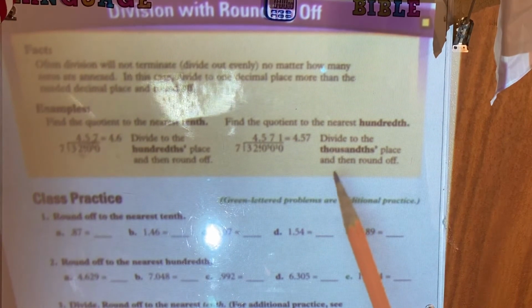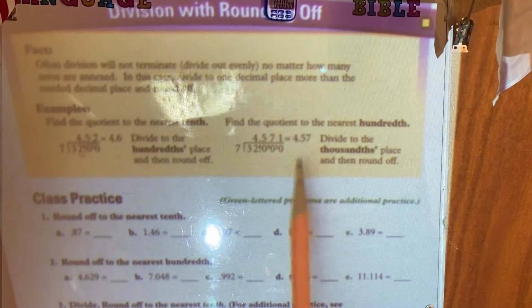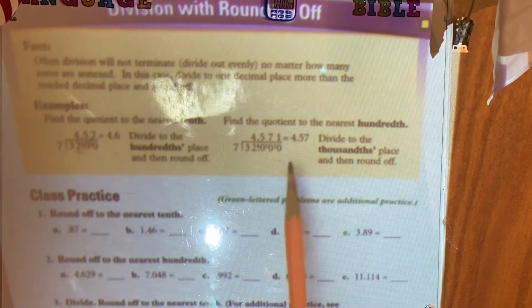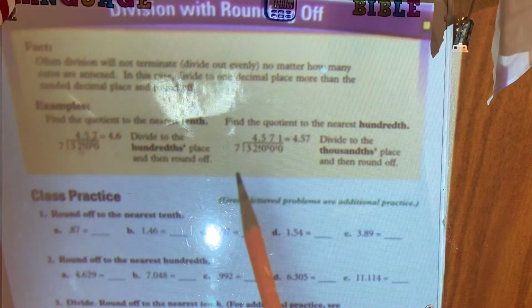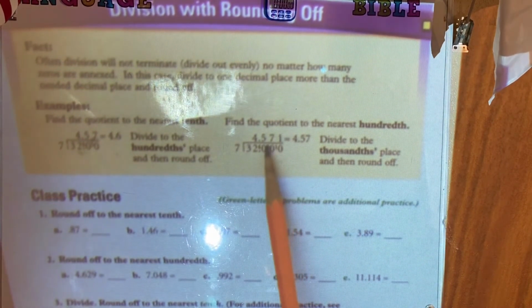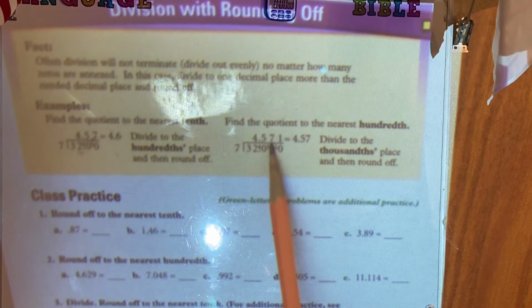in this one here, they're basically dividing to the hundredths, right? The hundredths is the second number after the decimal, so that would be the 7.